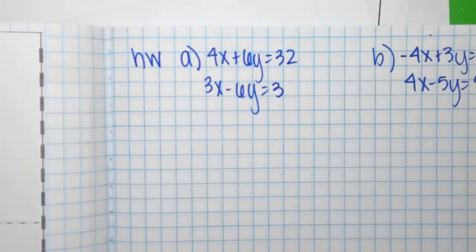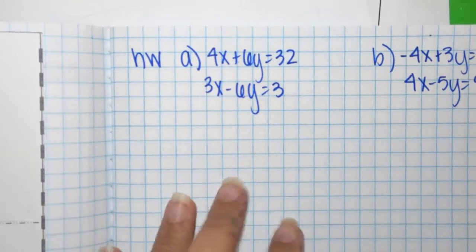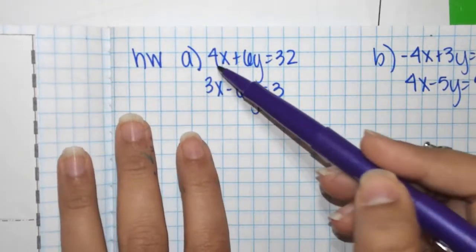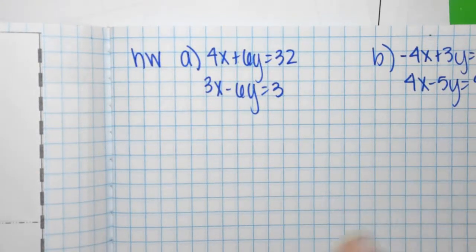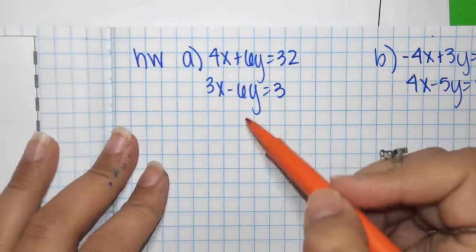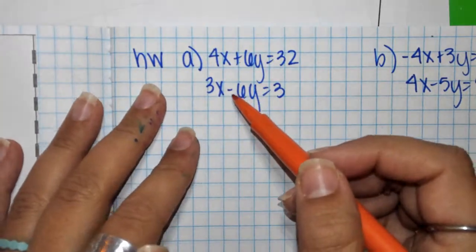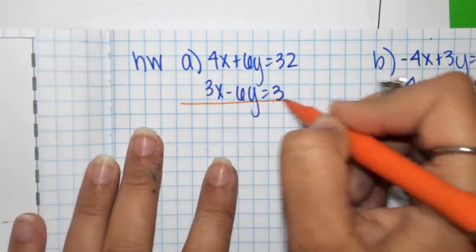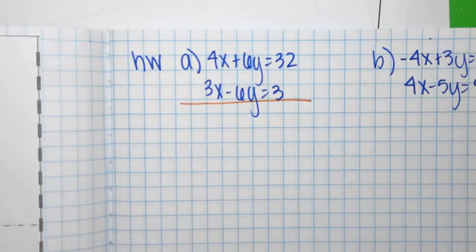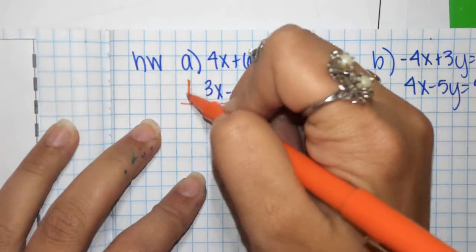Did we eliminate? Who can raise their hand and one person tell me without screaming at me? It's going to be a challenge. Did we eliminate x or y? Jordan, why did we eliminate y? Because they're lined up and they have the same coefficient, the same number. Good, take a point. Now, did we add or subtract? You added. Why do we add? Because it's different signs. Yep.